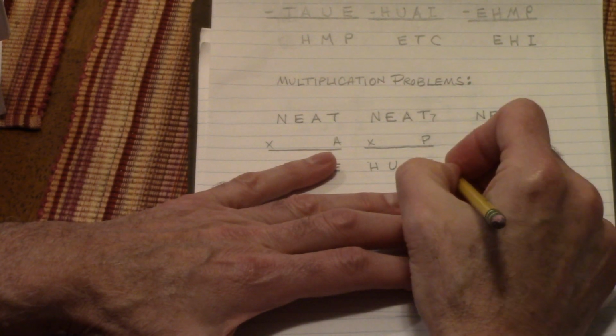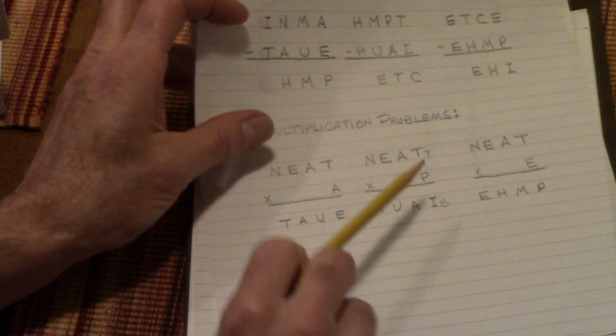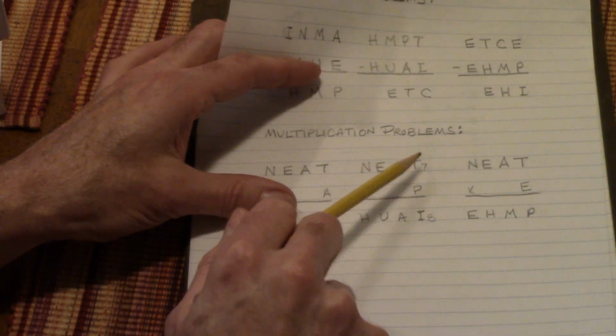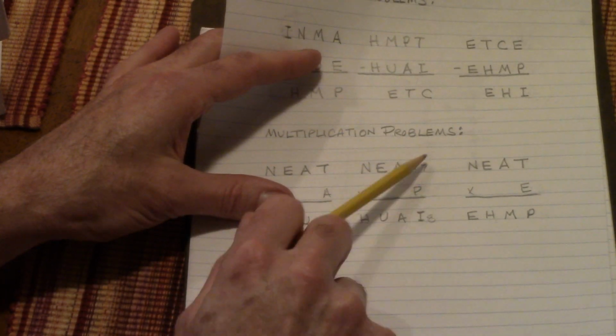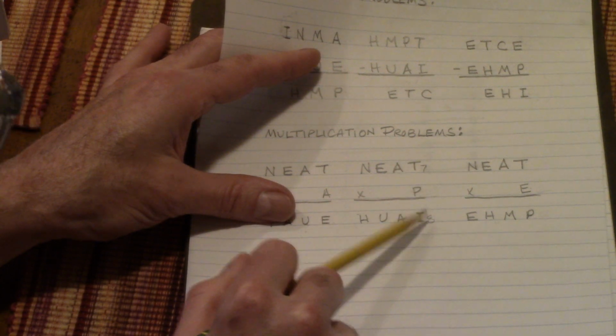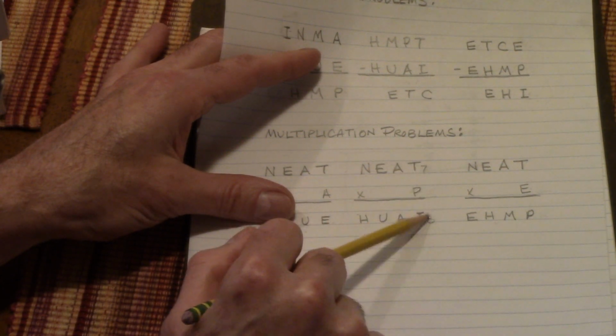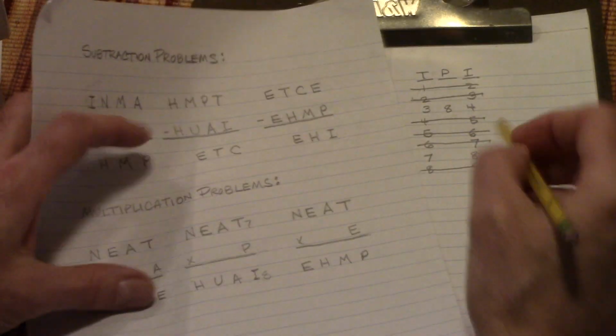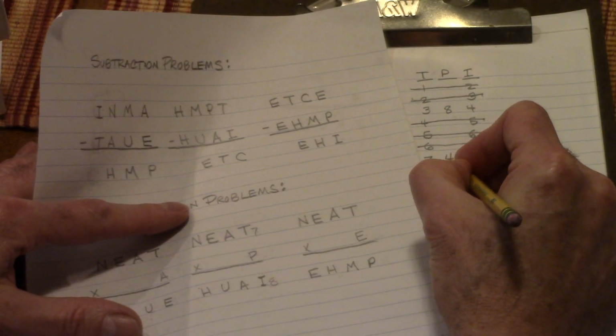7 at the top, 8 at the bottom. 7 times 1 would be 7. 7 times 2, 14. 7 times 3, 21. 7 times 4 would give us 28. Carry 2. Let's put 4 on our chart here on our grid.